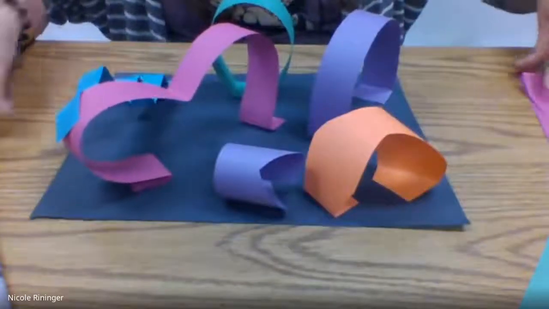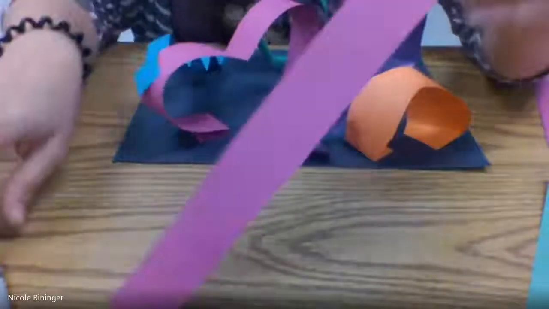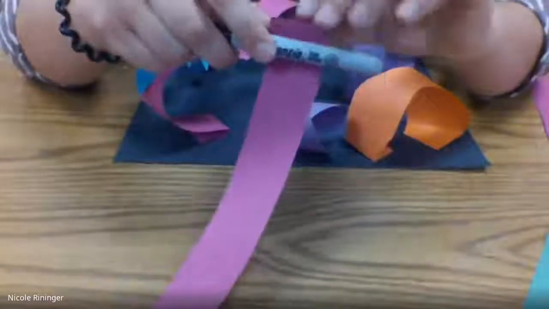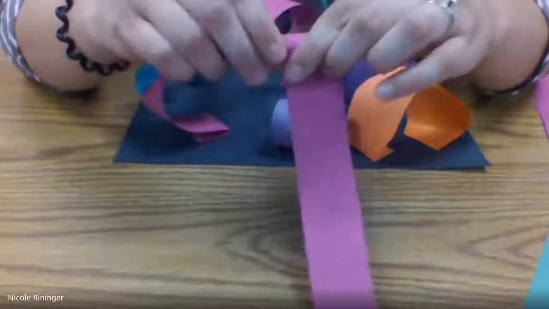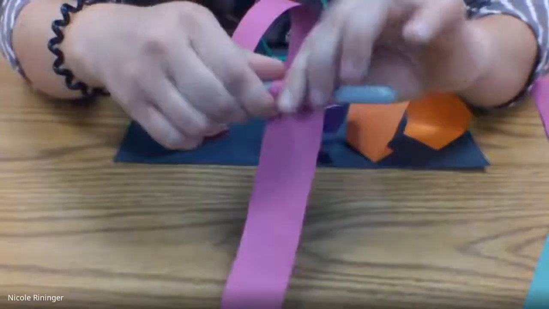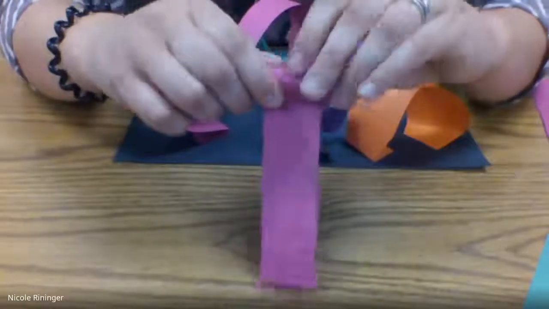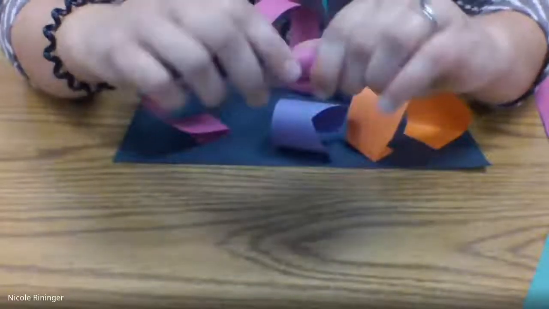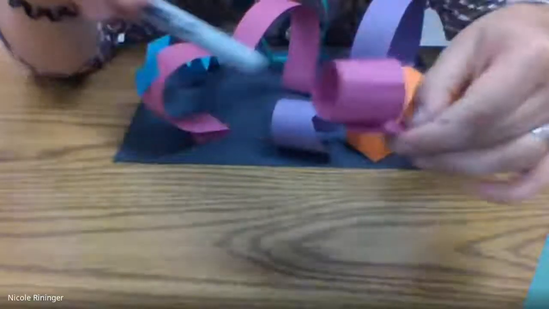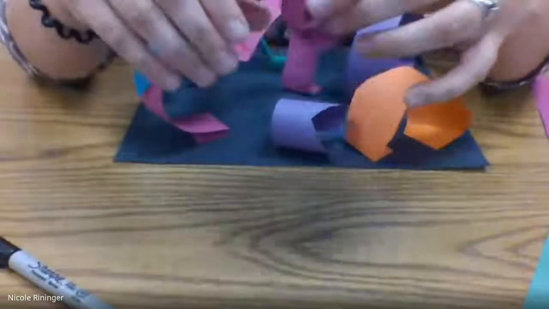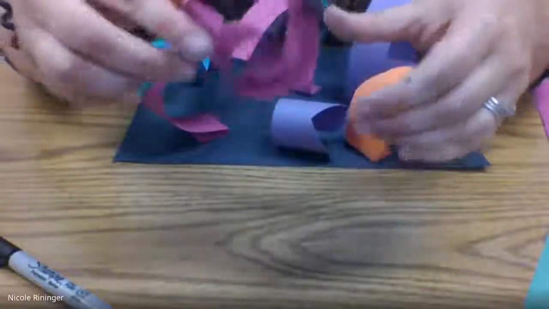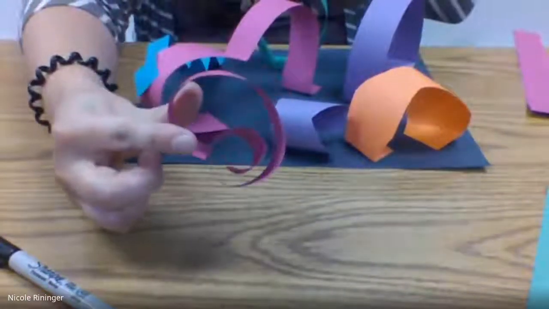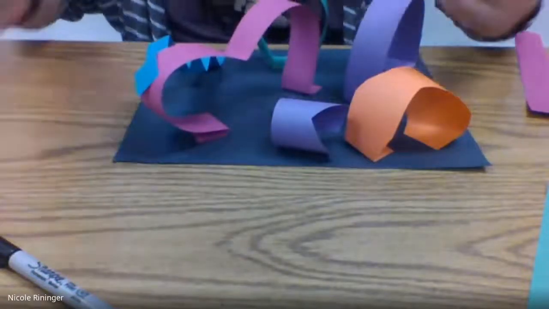I'm going to do a bigger curl, I think. So I'm going to take this piece of paper. I have a longer piece here, and I'm just going to roll it around, just wrap up this marker here. I just want to see how this turns out. It might not work. Ah, it did work. Maybe I can open it up a bit. Ooh, look at that. It made a spiral line like we learned about a couple weeks ago.